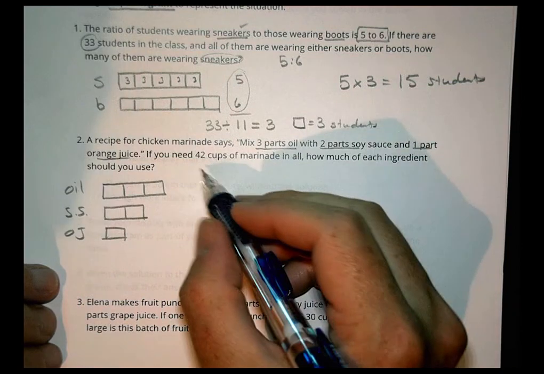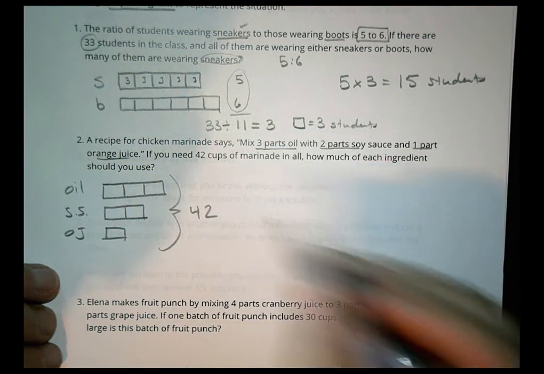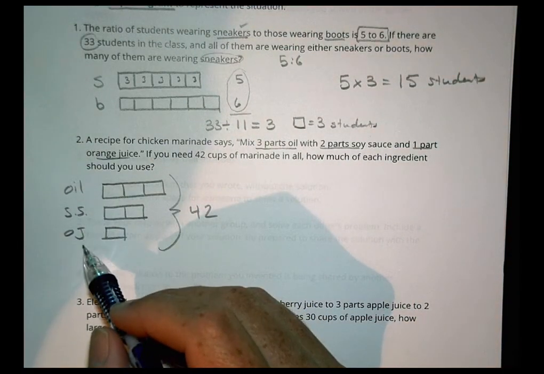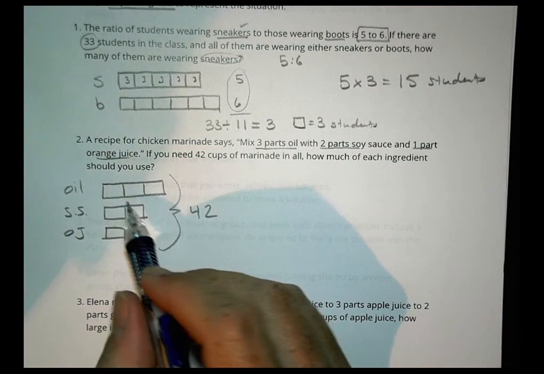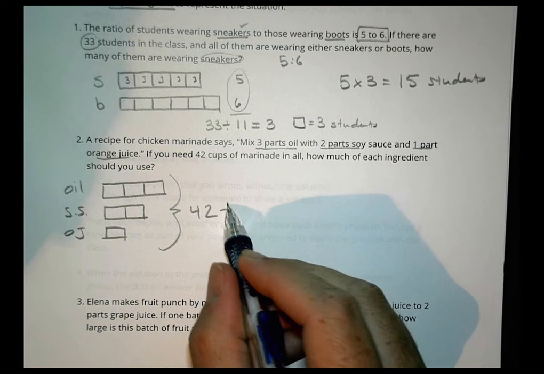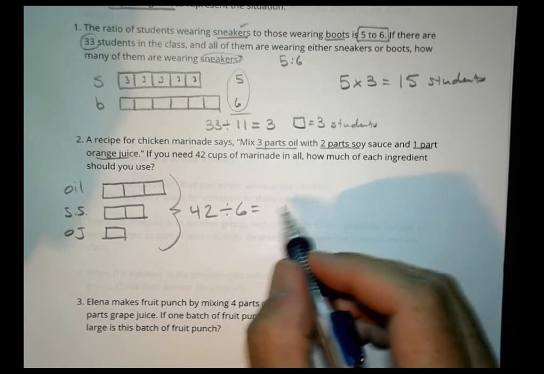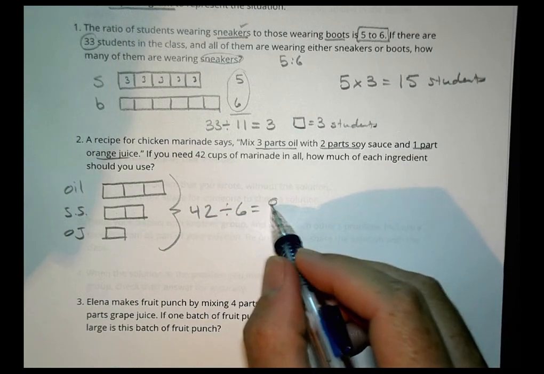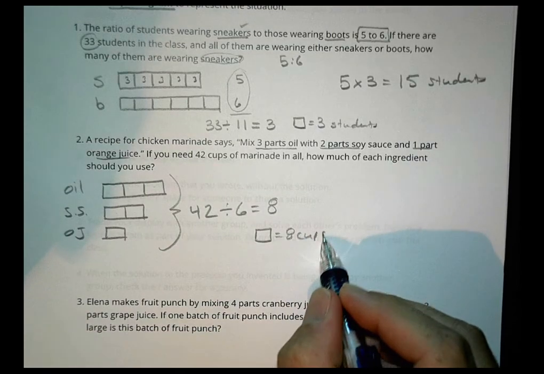All together, we need to make sure that we have 42 cups of marinade in all. So we know we have some cups of oil, cups of soy sauce, cups of orange juice. We have a total of 42. So when I look at how many parts I have, 3, 4, 5, 6 parts altogether. So if I take my 42 cups and I divide it by the number of parts that I have here, that will tell me the value of a box. So 42 divided by 6 is going to be 8. So I now know that 1 box equals 8 cups of whatever it's going to be.